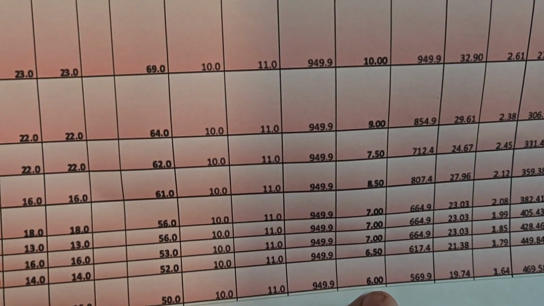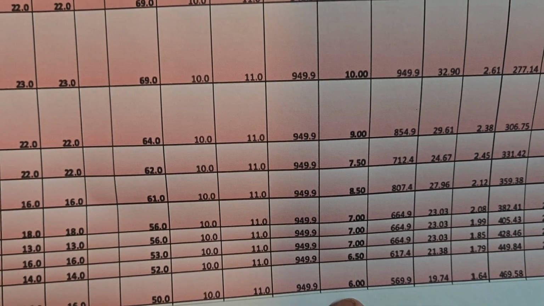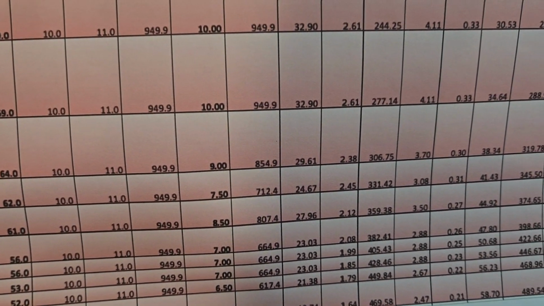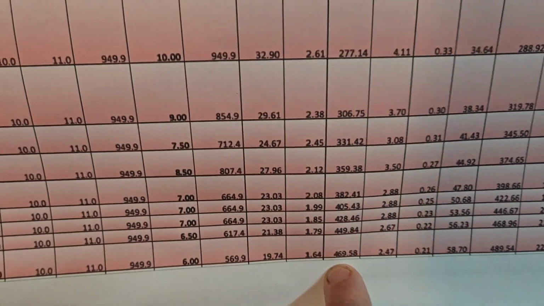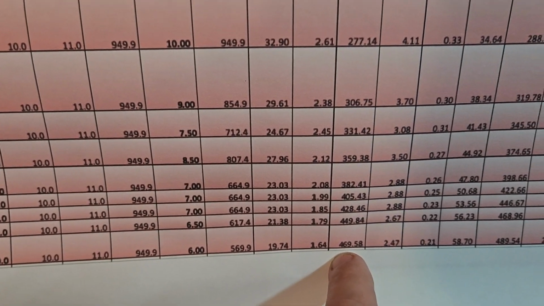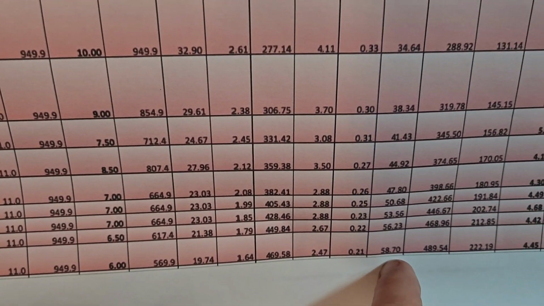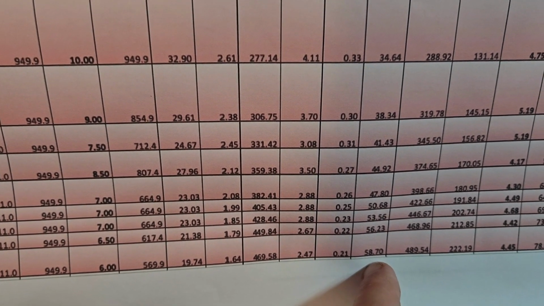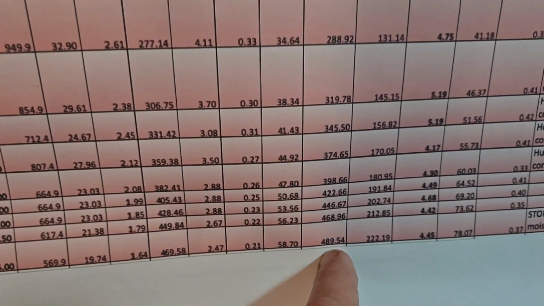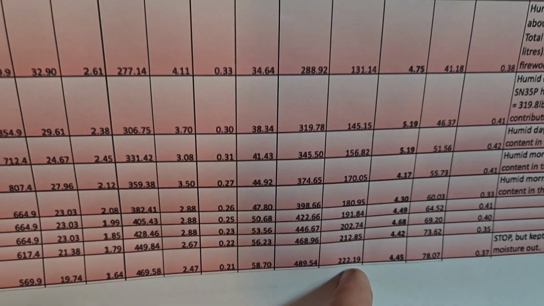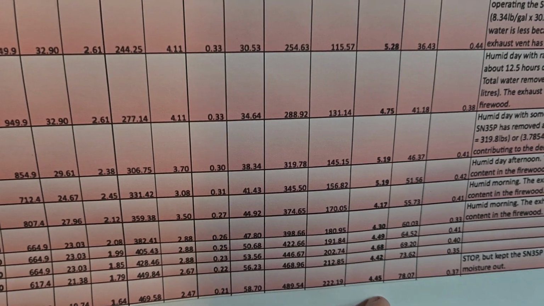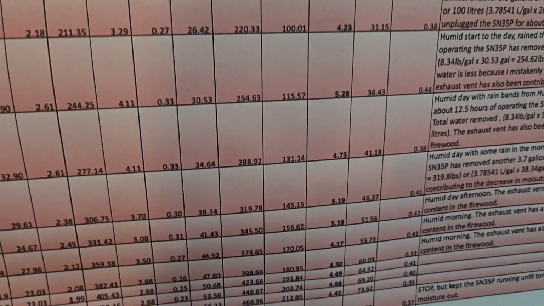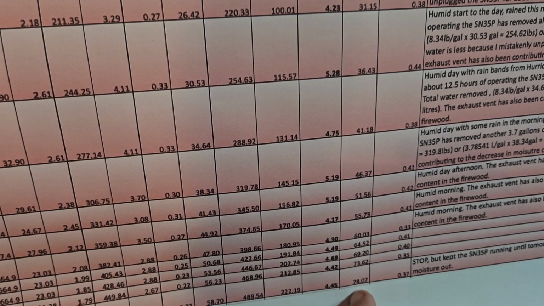And then we move over to how much water it removed, period pints removed, and total removed. Total pints removed 469.58, and that works out to 58.7 gallons, 490 pounds, or 222 liters. And the total electrical consumption 78.07.